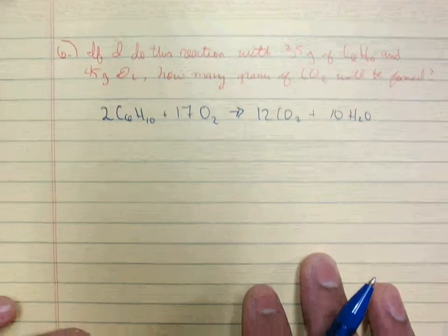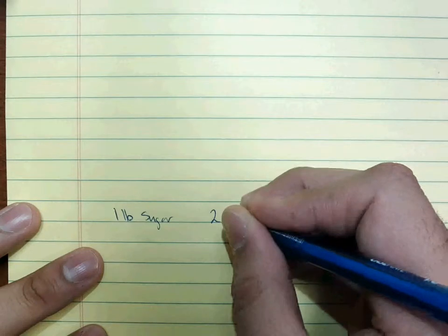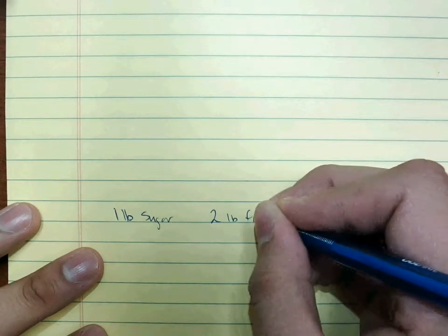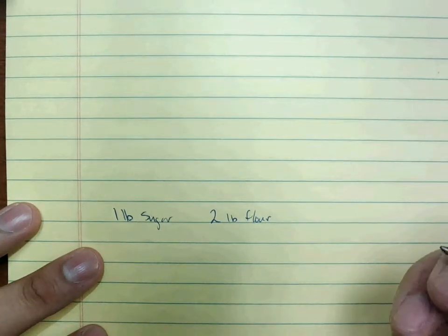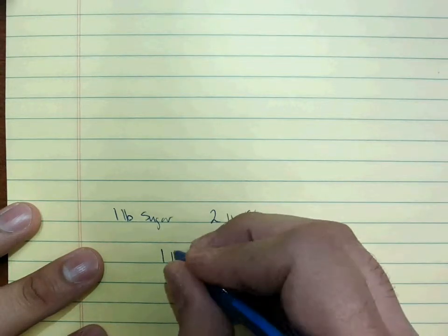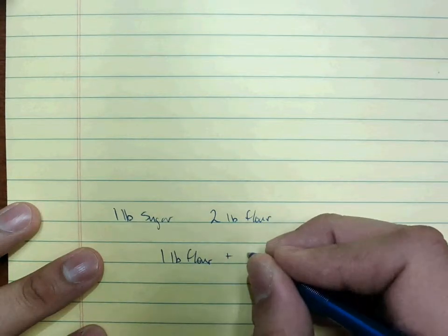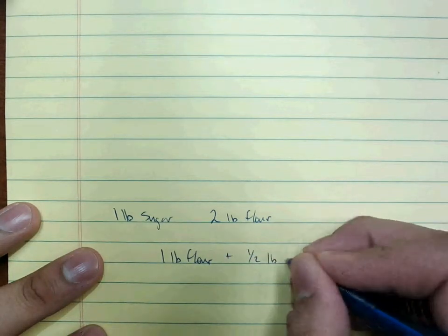So I'm going to do an example on the side. If I have 1 pound of sugar and 2 pounds of flour, that's how much I have. I also have a recipe that tells me I need 1 pound of flour and 1/2 pound of sugar.